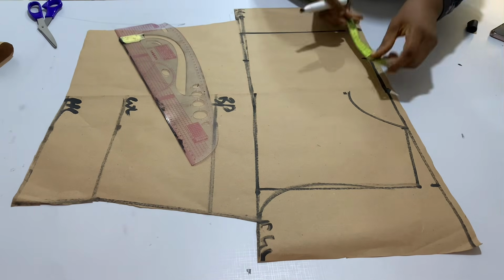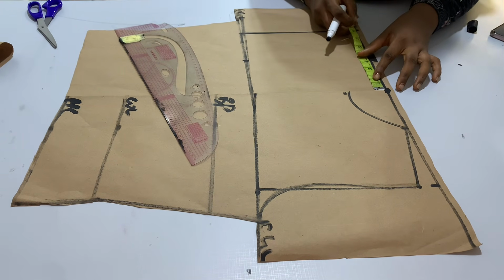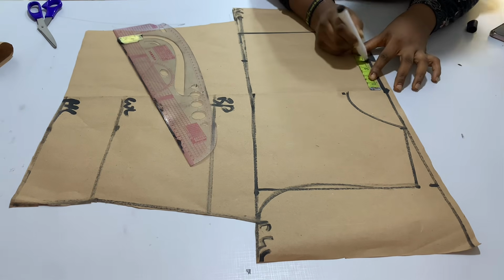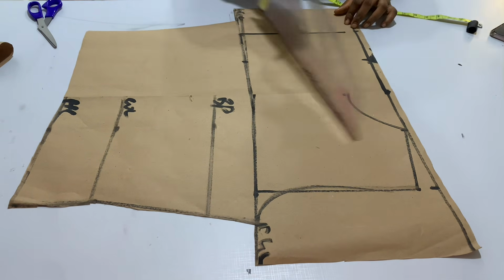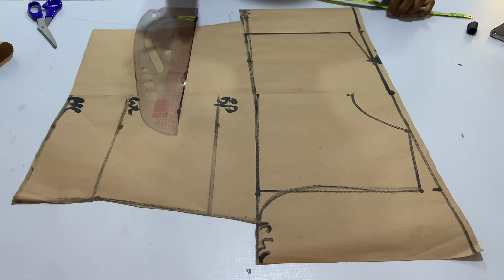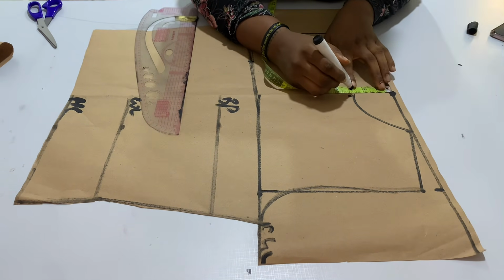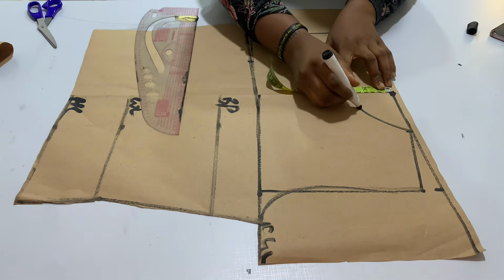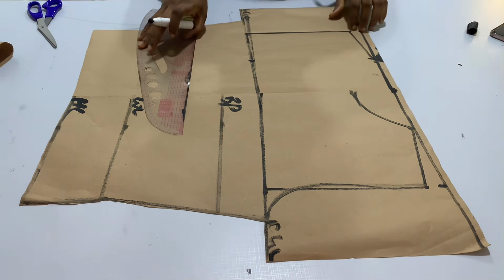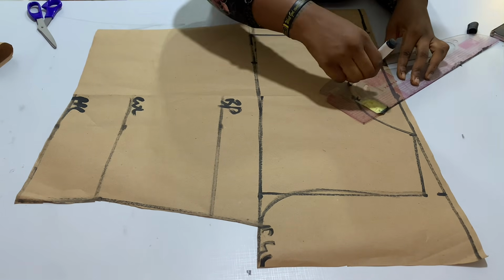Okay, just this way. The next thing I'm going to do is to measure my neck width, which is 4. Remember, our neck width is 4, and I'll connect my shoulder slope just this way. The next thing I'm going to do is to take my neck depth, which is 3 inches, and I'm going to curve. So I just want to transfer everything that is on the other side to this other side.